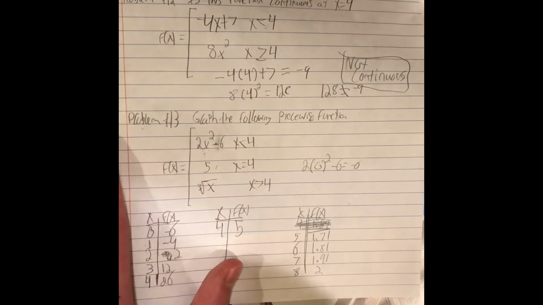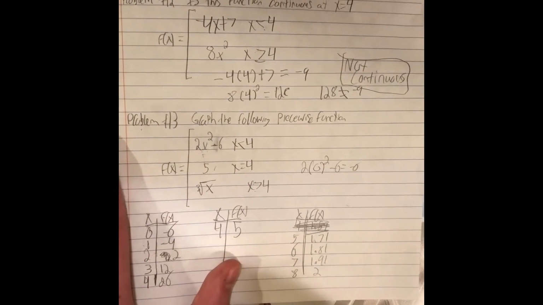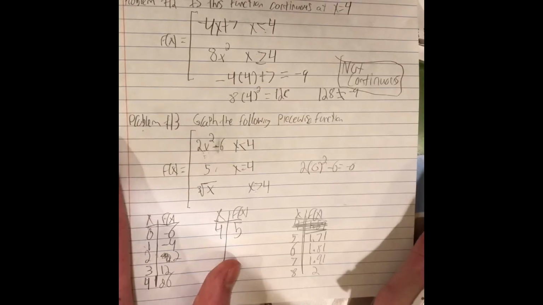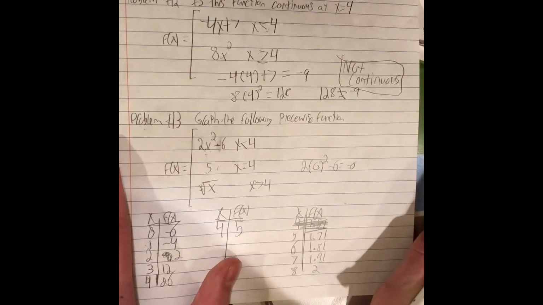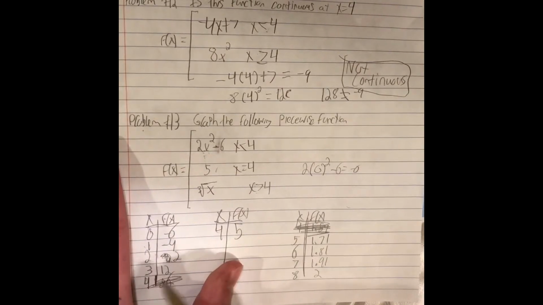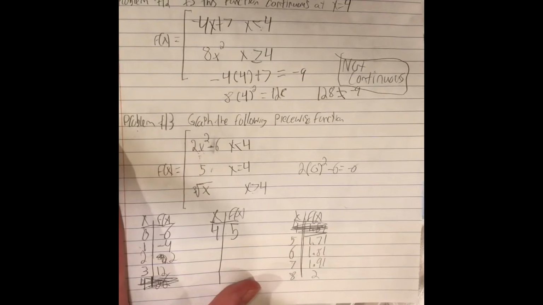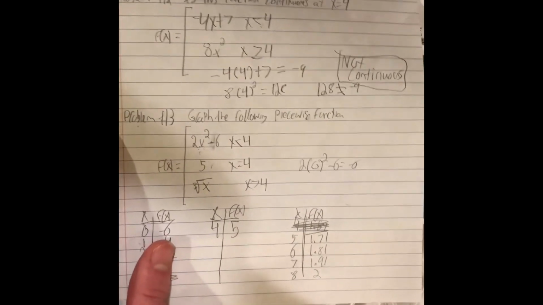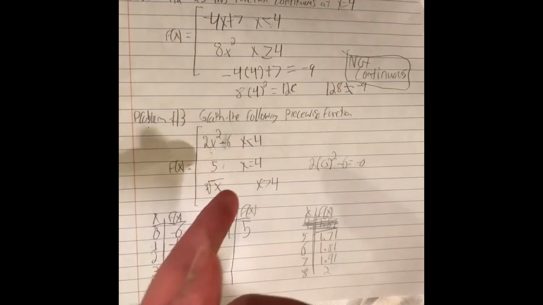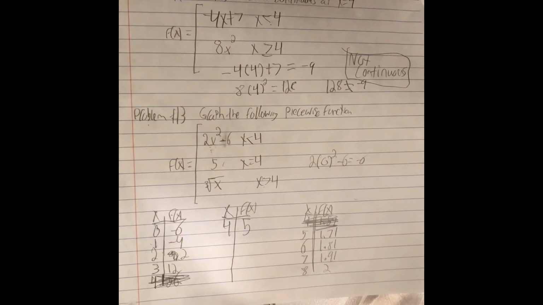And then if you plug 3 in, 3 squared is 9. 9 times 2 is 18, minus 6, which will be 12. And then this doesn't matter because it's not equal to. For this next part, if you plug in 4, it's just going to give you 5 because you can see here that x equals 4. And when that's true, the y value will be 5. So that's all we need to do really for that one.